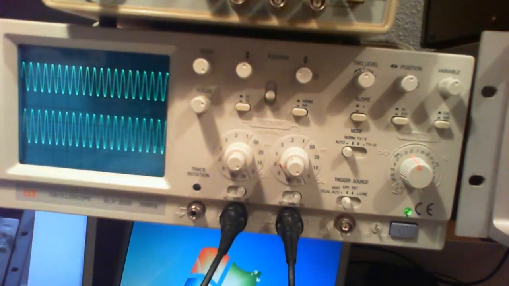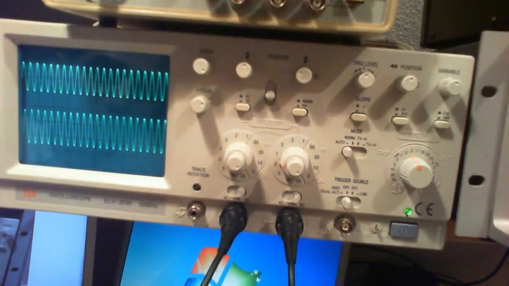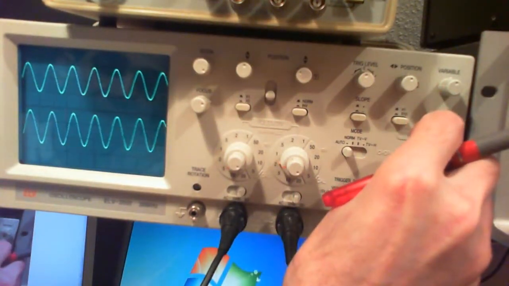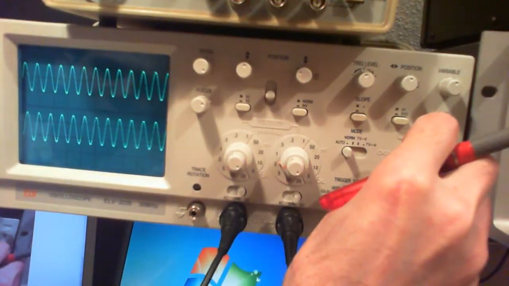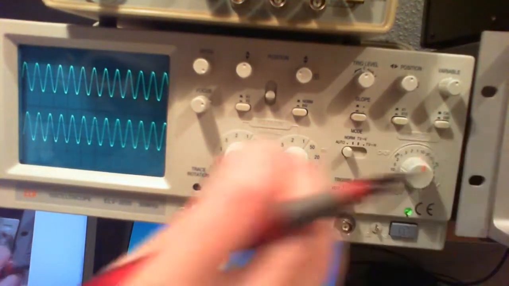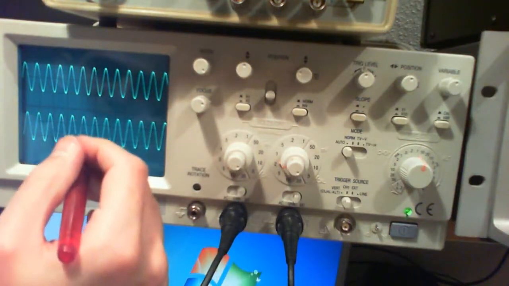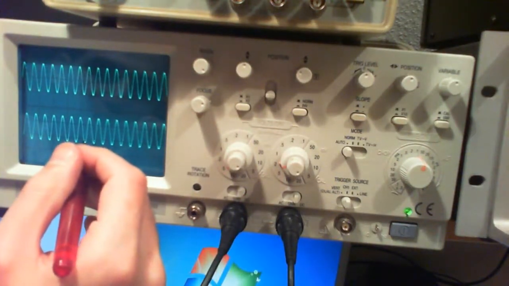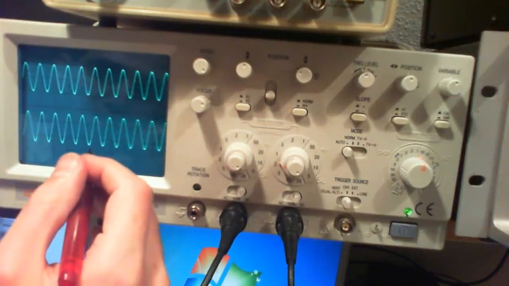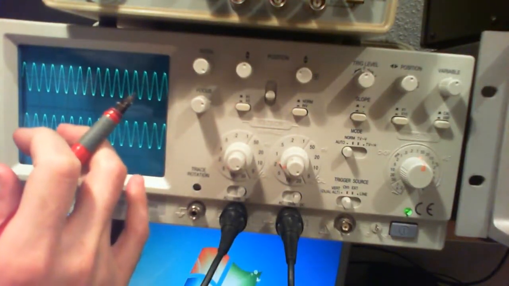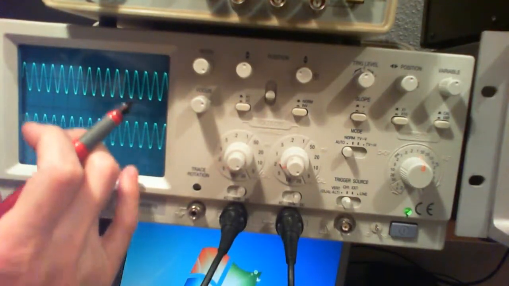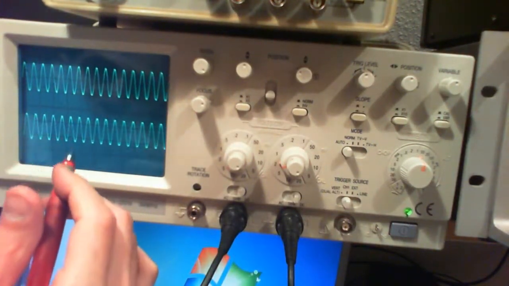Now I increase the frequency a little bit, and you can see that as I increase the frequency, the amplitude of this signal is changing.